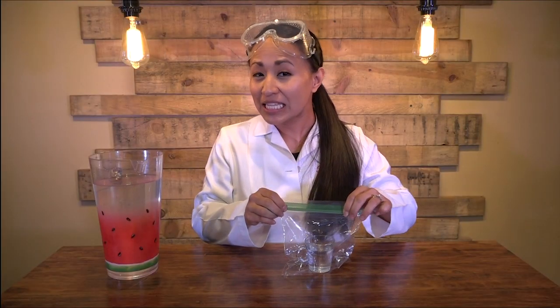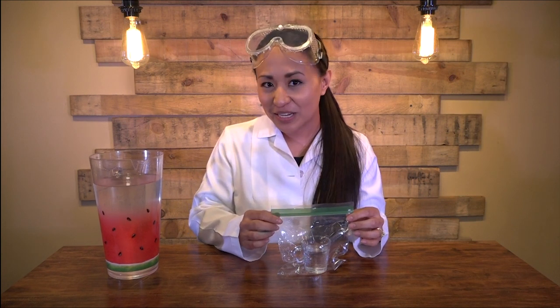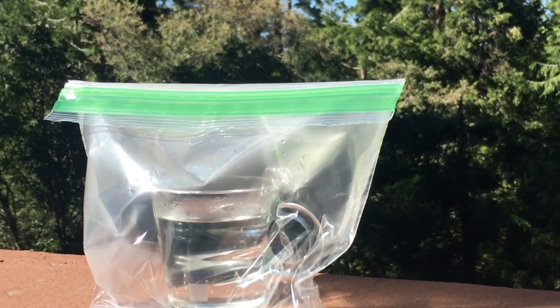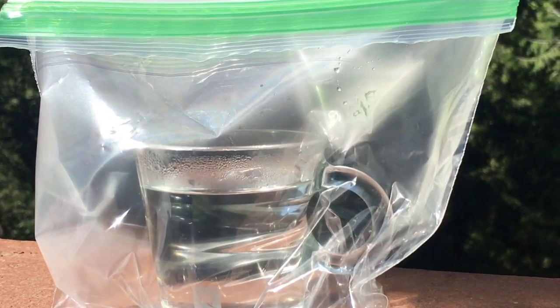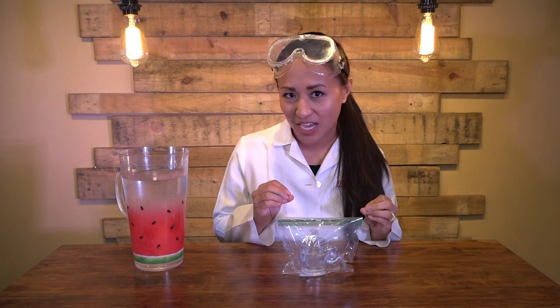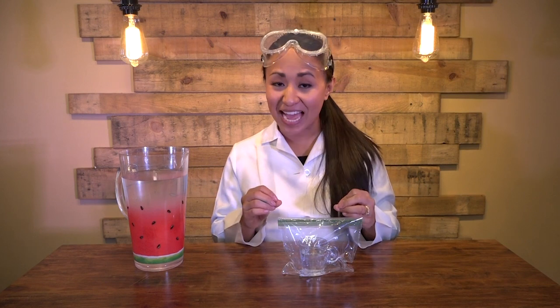And then you're gonna leave it outside in the sun and check on the bag throughout the day to see what happens. Let's go ahead and do it right now. As you can see, as the sun heated up the water in the cup, some of the water evaporated, or turned from liquid to gas called water vapor. You can't see water vapor, but you can see what happened next.